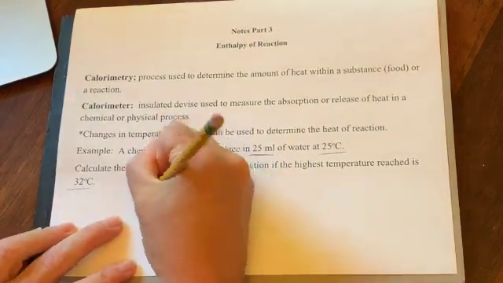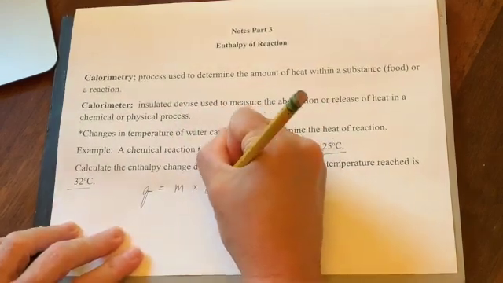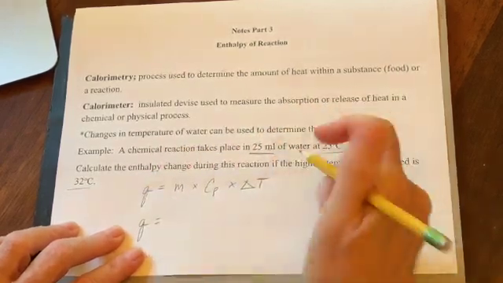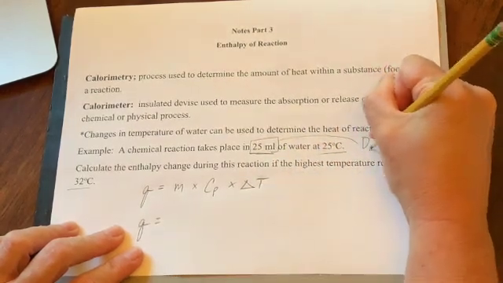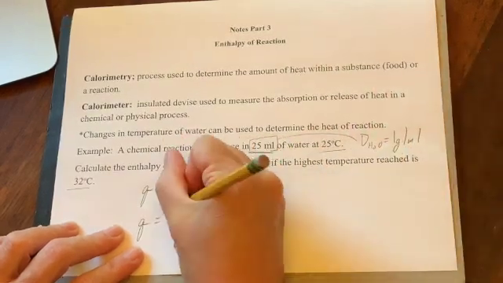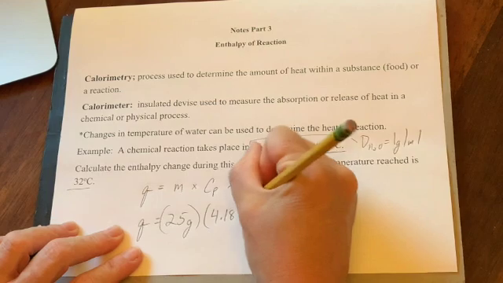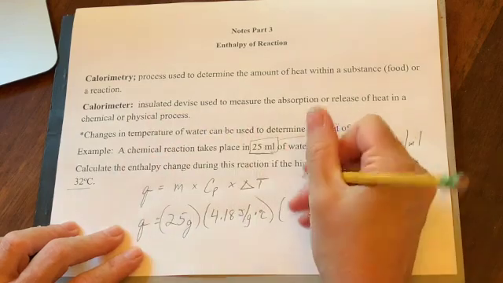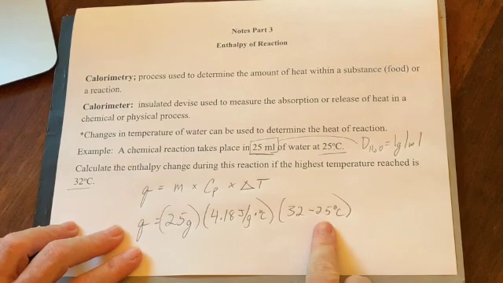So this is just simply a specific heat problem where we know that our heat is equal to our mass times our specific heat times our change in temp. I gave you 25 milliliters of water. It's important to remember the density of water is 1 gram per milliliter. So if you have 25 milliliters, that means you have 25 grams of water. Your specific heat of water is 4.18, and that's in joules over grams times degrees Celsius. You ended up at 32 degrees. You started at 25 degrees. Remember, you always want that delta T to be a positive number.